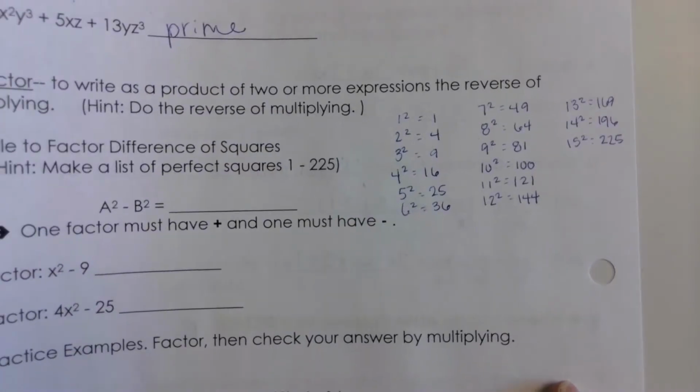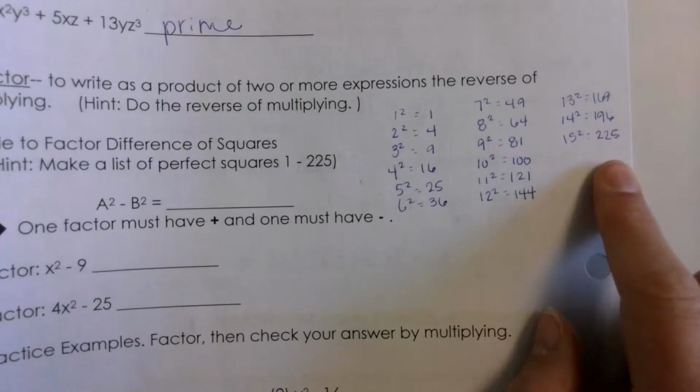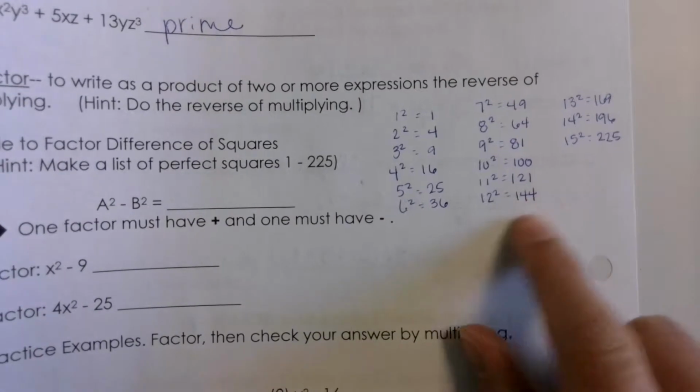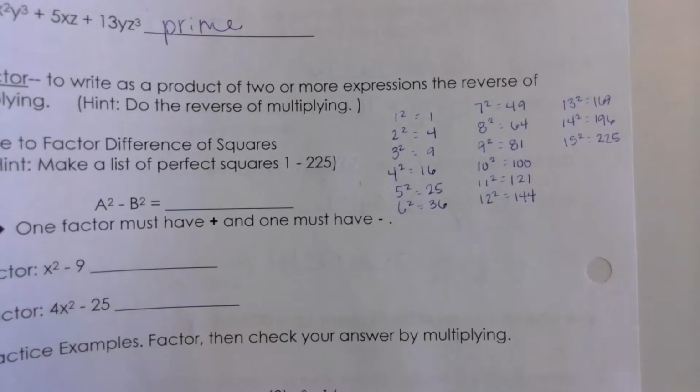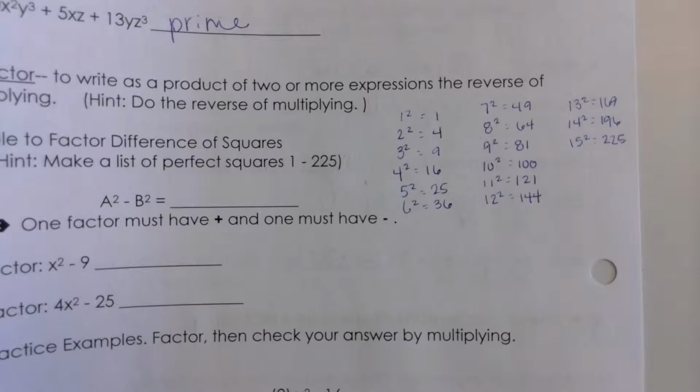So those are all our perfect squares up to 225. So 1 through 15. You're probably never going to have to go that far. They usually stop around 144. Okay. So you probably don't have to memorize higher than that. So that's your list of perfect squares.